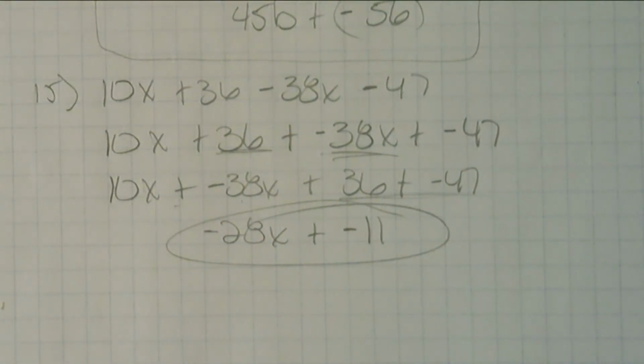And remember, when you have addition, it technically doesn't matter the order that you're adding those terms in. So if you did a negative 11 plus a negative 20x, that's fine.